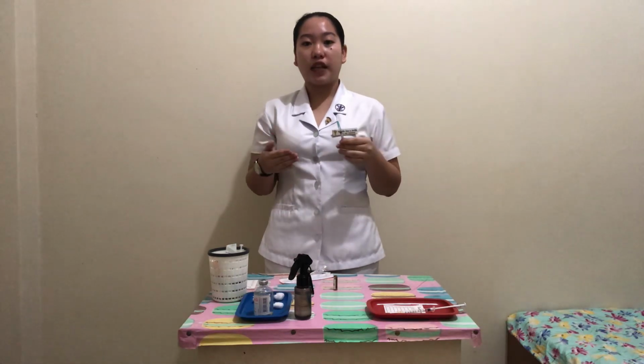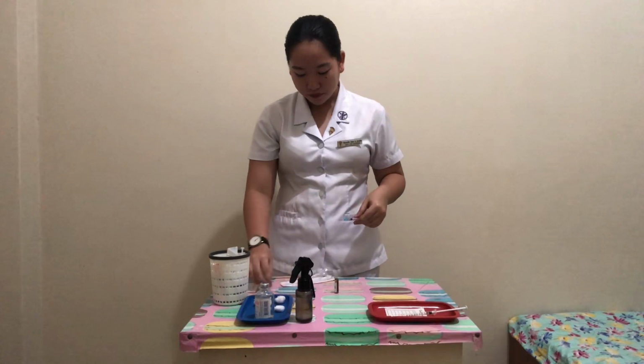And now we're going to remove and turn the syringe upright and flick it to get the air bubbles out. And then push up the plunger slightly to the prescribed amount. And now remove the aspirating needle and dispose of it in the sharps container.